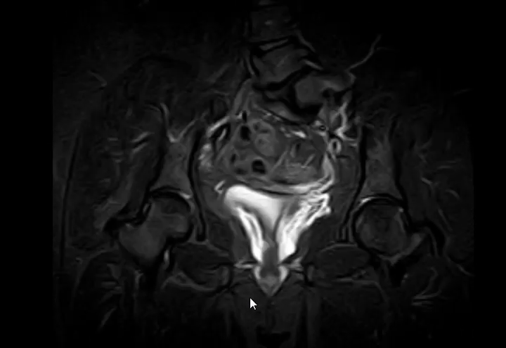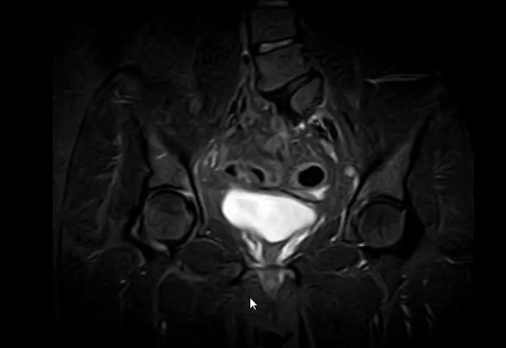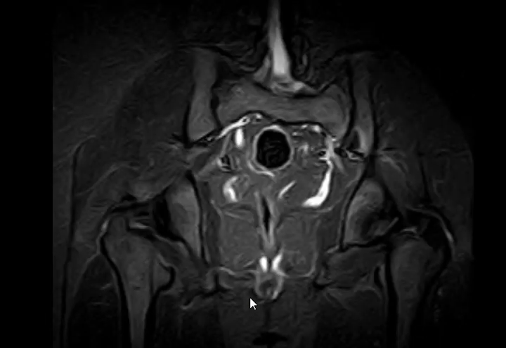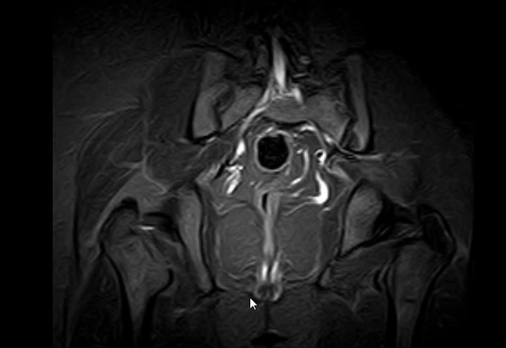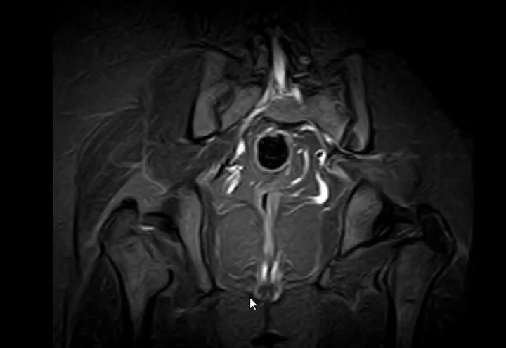T2 fat sat, coronal, showing what? If you are looking for the uterus, what is the best sequence? For the anatomy, T1 is the best.